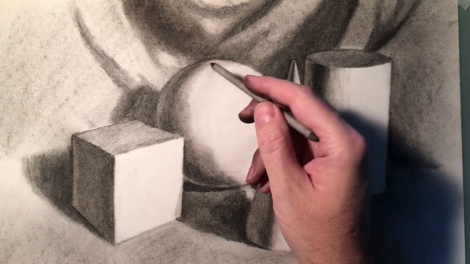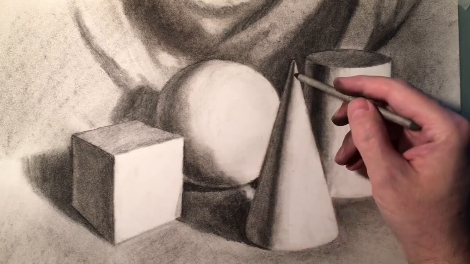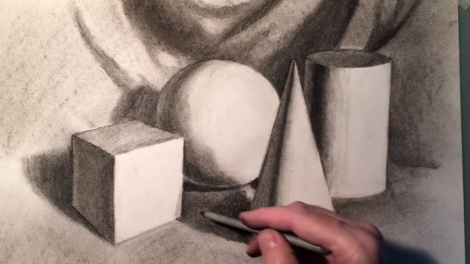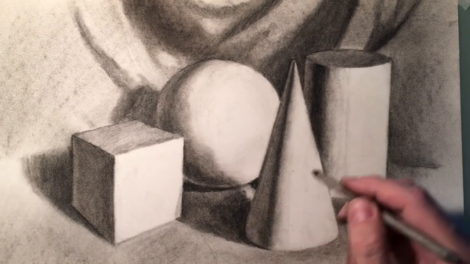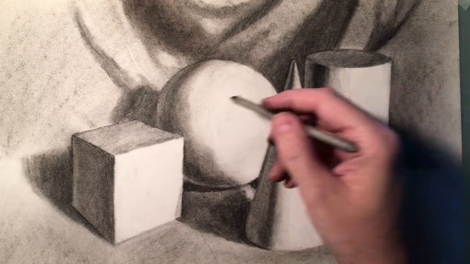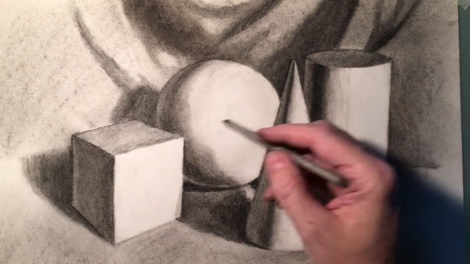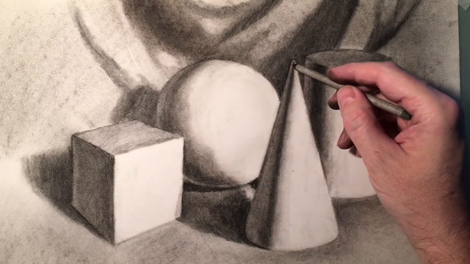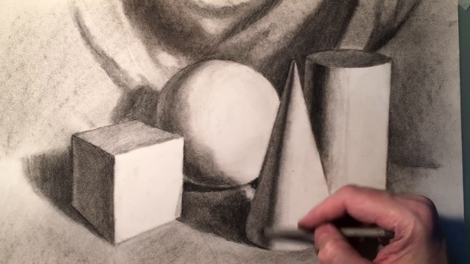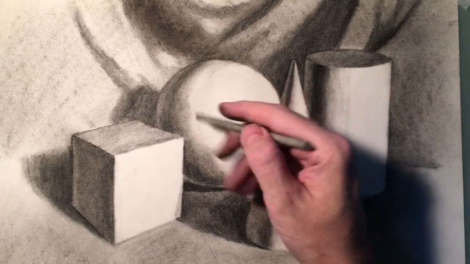That's the form shadow, and then the cast shadow. Then behind here, we've got a shadow core, which is the darkest part, and behind that is what we call reflected light.